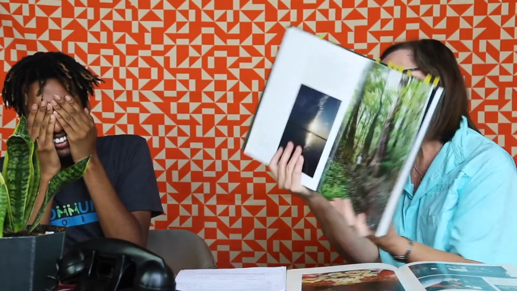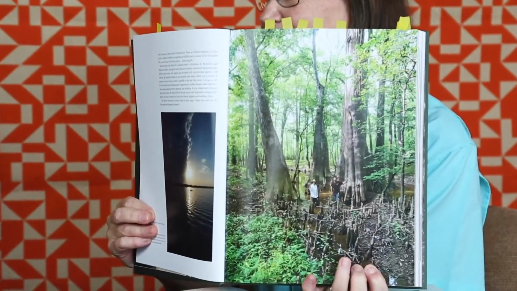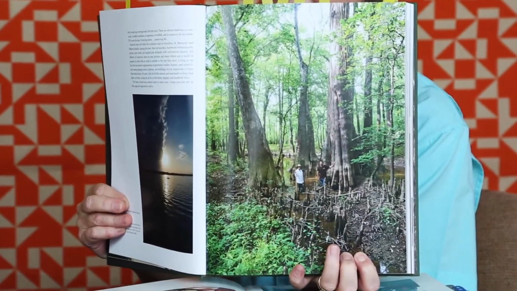Okay. Well, the first type of tree that I would expect to see is... This is a hard question. Okay, so I'm going to show it to the people watching, and they may know what kind of tree that is. Cypress trees. Okay. So if we walked into a swamp, we would see cypress trees. That's one of the characteristics of a swamp.